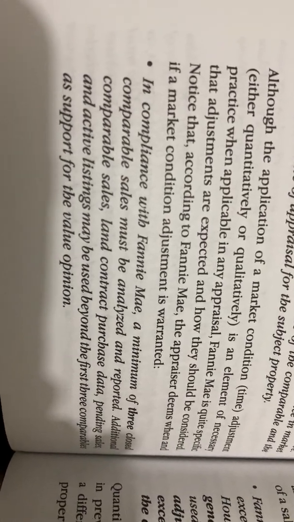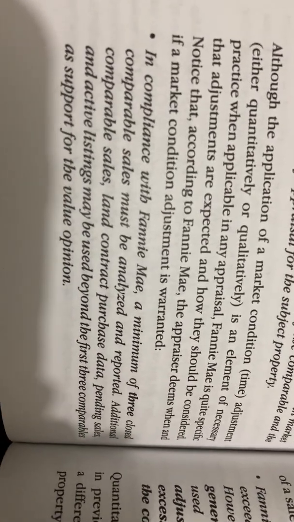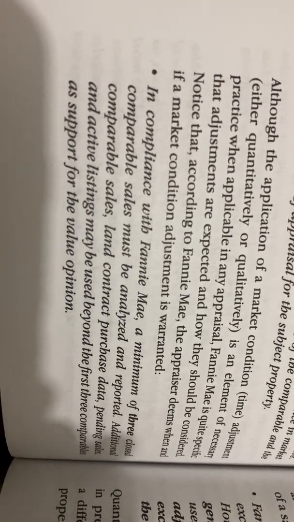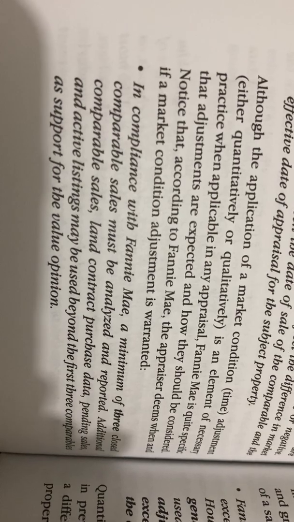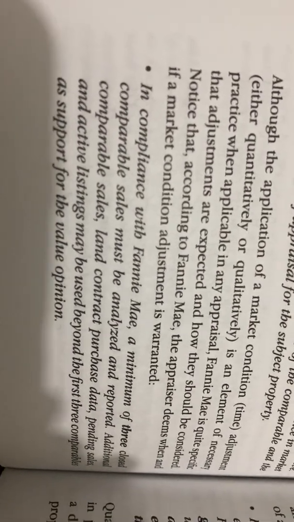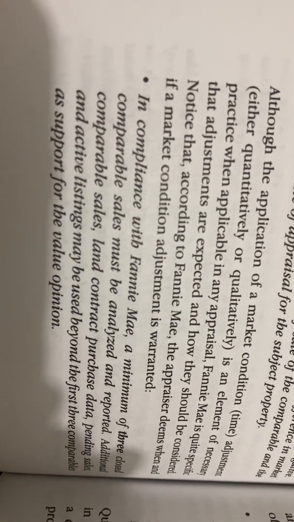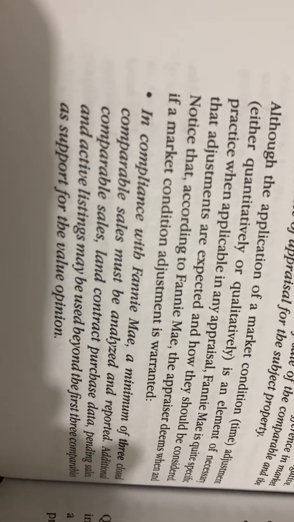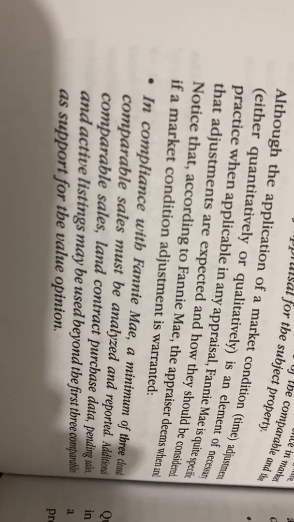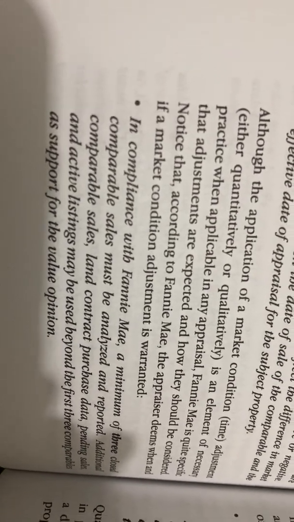In compliance with Fannie Mae, a minimum of 3 closed comparable sales must be analyzed and reported. Additional comparable sales, land contract purchase data, pending sales, and active listings may be used beyond the first 3 comparables as support for the value opinion. Page 217.